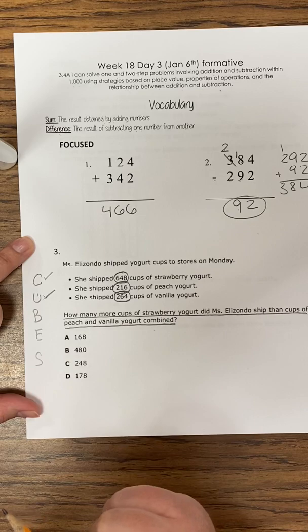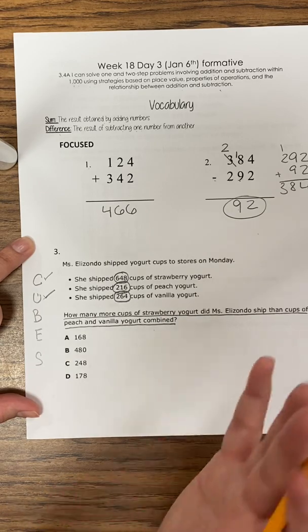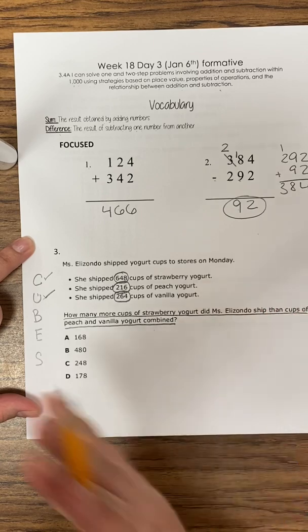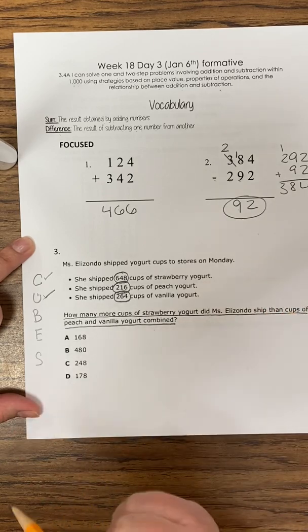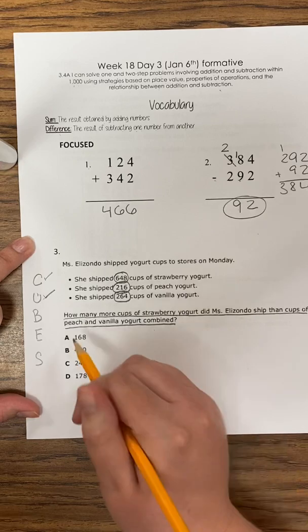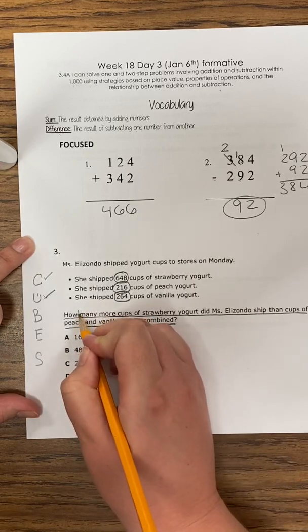Now B. B is where we need to box in clue words that tell us how many steps there are and whether we're going to be adding or subtracting. Okay, so we're going to go with how many more.